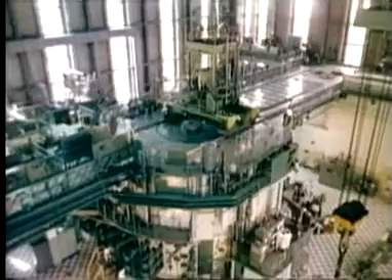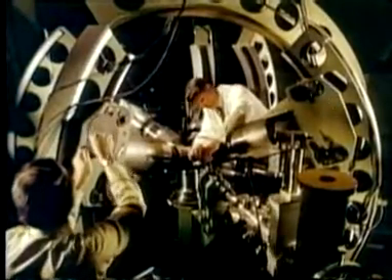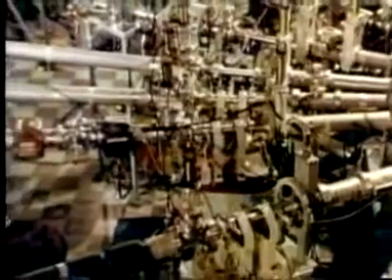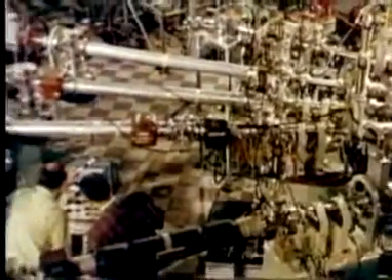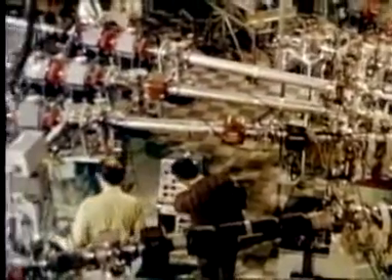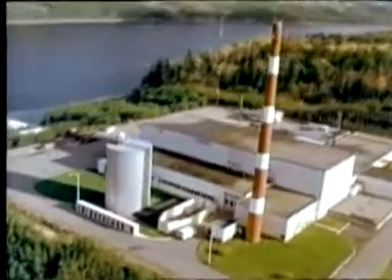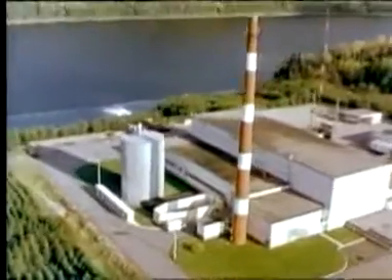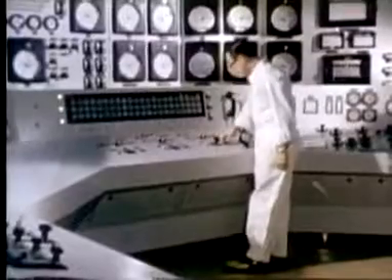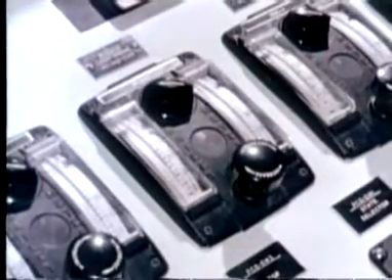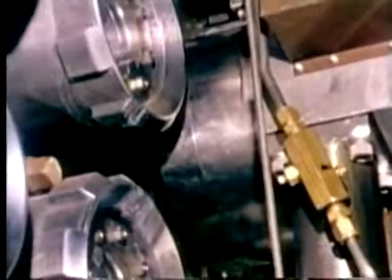Canadian scientists wanted to avoid the expense of enriching uranium, so they used heavy water in their Canadian deuterium-uranium reactor, known as the CANDU. Heavy water is made with deuterium, which has the advantage of not absorbing neutrons, so natural, unenriched uranium can be used. The first Canadian nuclear power station started up at Chalk River in 1962.